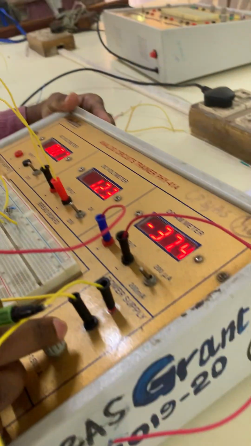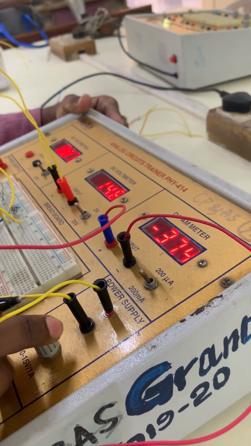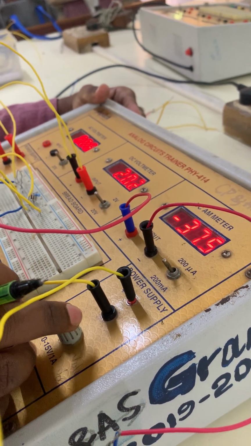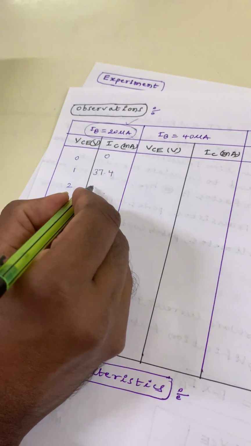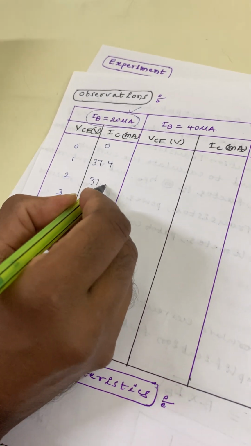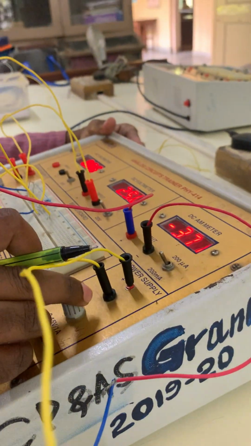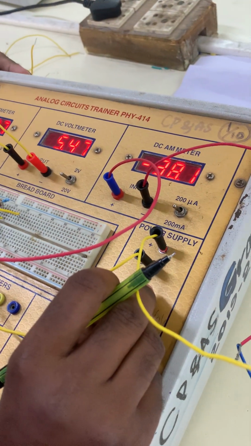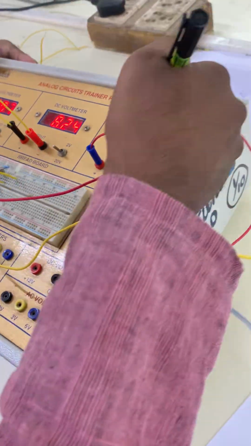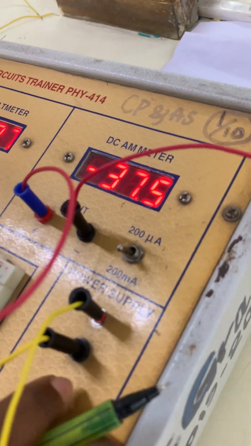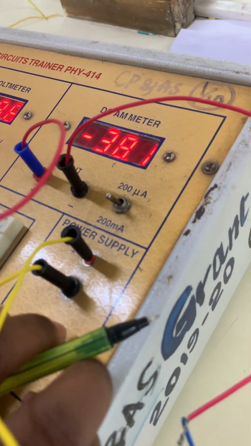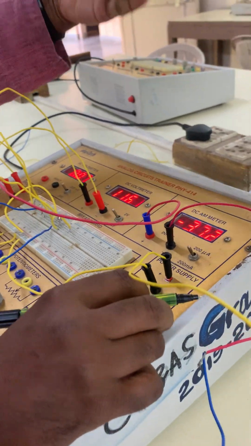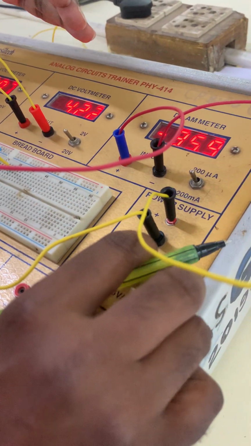Now again you have to apply 2 volts. How much do you apply? 2 volts. Correct? So again you are getting 37 point something. Then apply 3 volts, 4, 5 volts, so you increase that one. Right. Now you are able to see 38 is coming. So based on this voltage the current is increasing, but that current is coming stably.